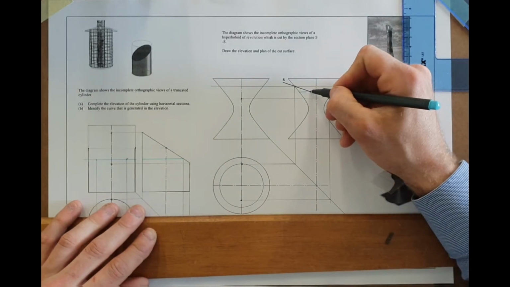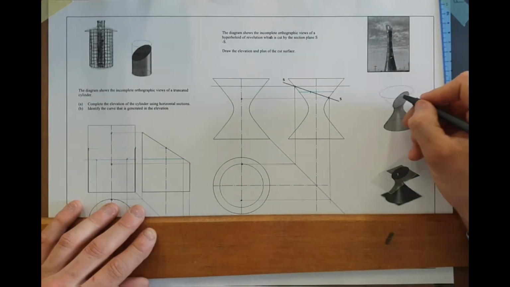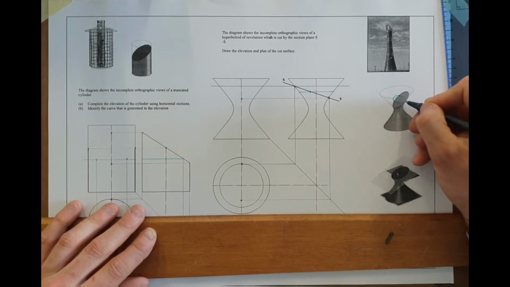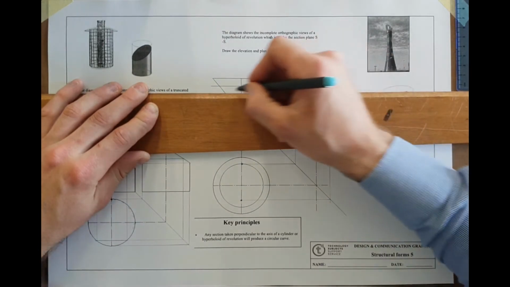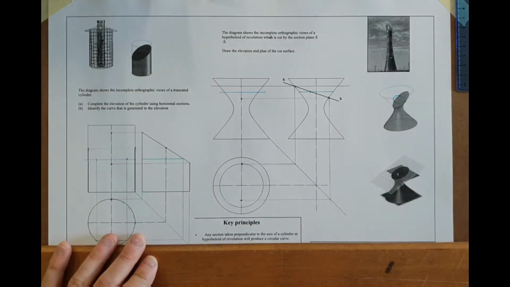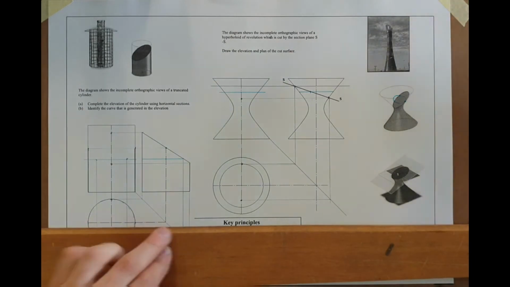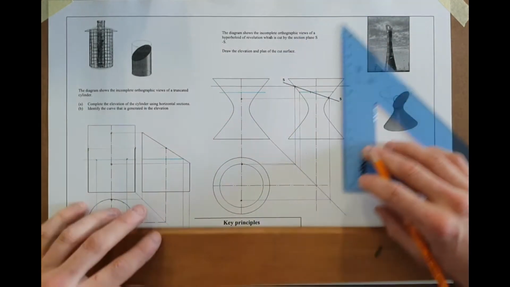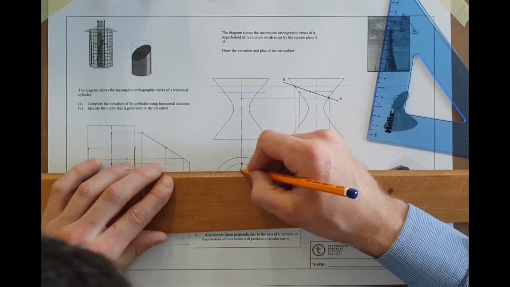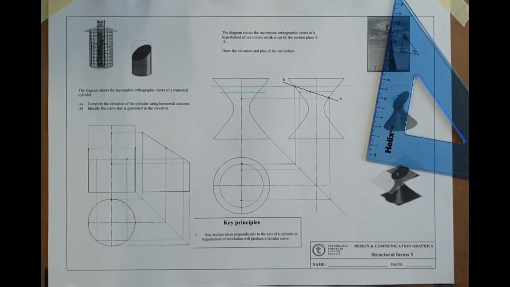That horizontal cut is going to give me 2 points. That horizontal cut is going to look like a circle there, and it'll expose 2 points on the freehand curve. Horizontal cut is there. The size of that horizontal cut, the size circle it gives us, got from here.